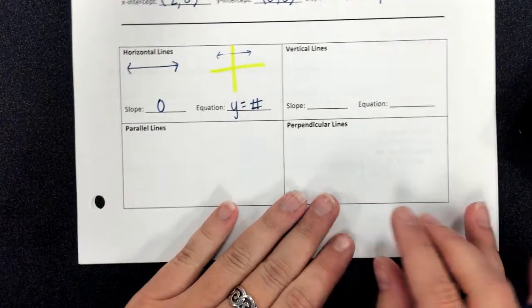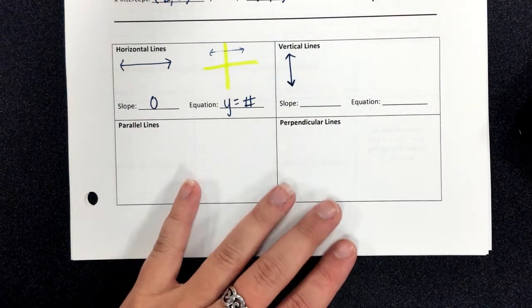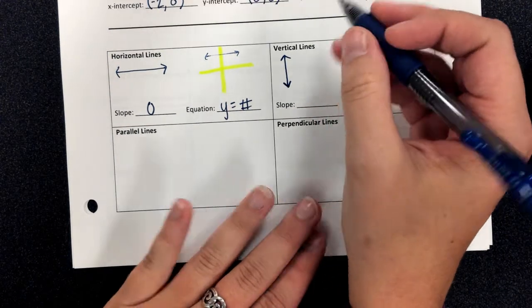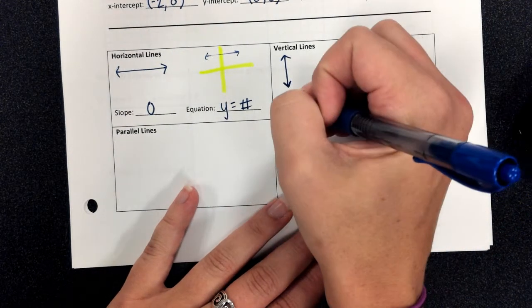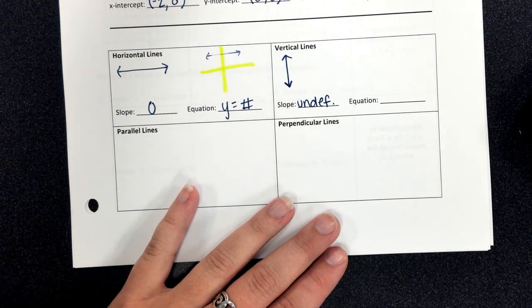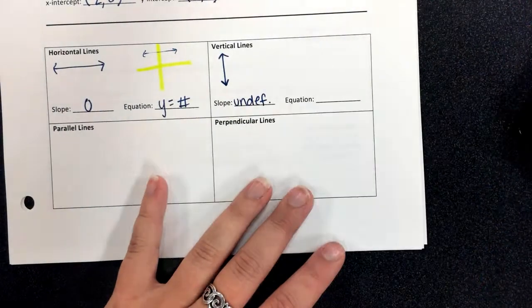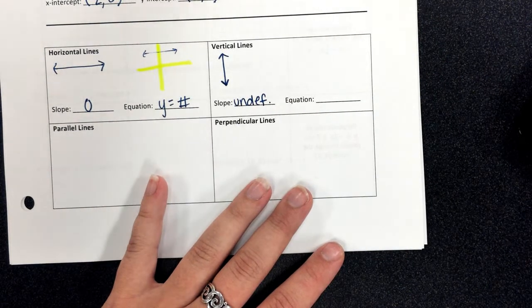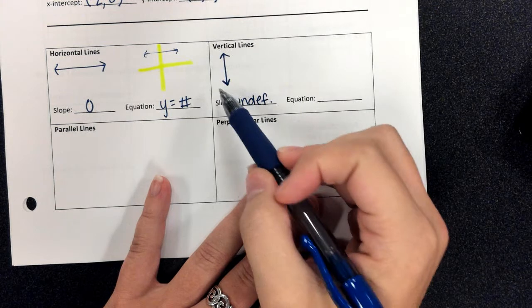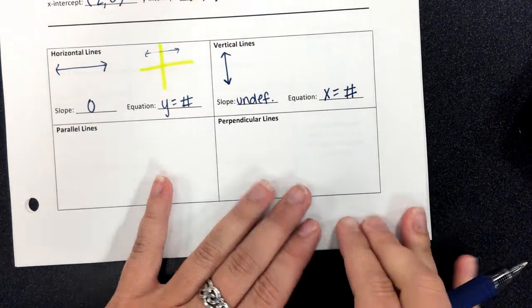Okay? A vertical line is up and down. What is the slope of a vertical line? It is not 0. It's undefined. Okay, undefined. Here's how I remember, and it's crazy, but it works. Whenever I draw a vertical line, it's like I'm starting to draw the letter U for undefined. Okay, so a vertical line gives me a slope that's undefined. If I have a vertical line, what will my equation look like? X equals a number. Very good.